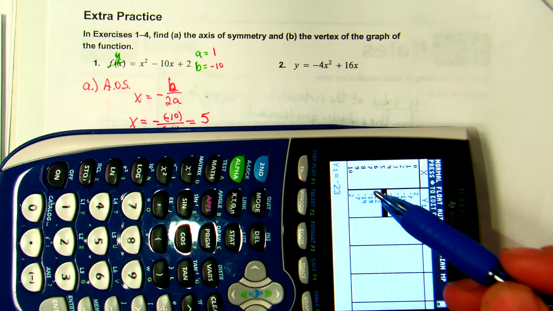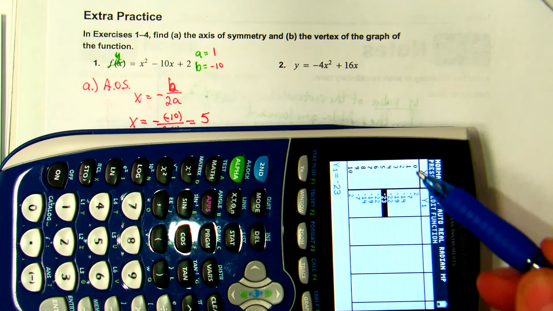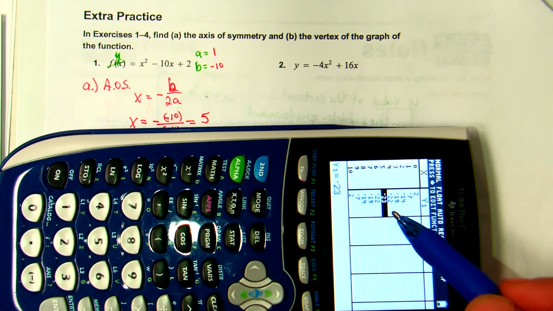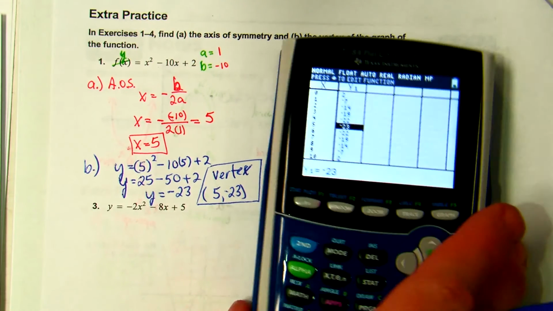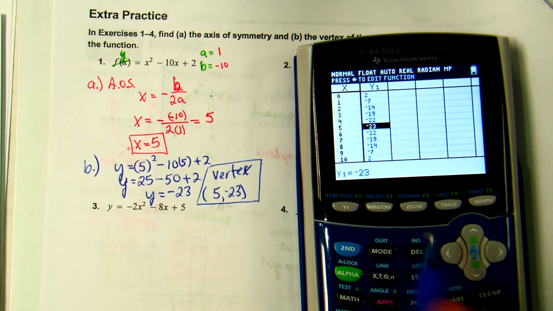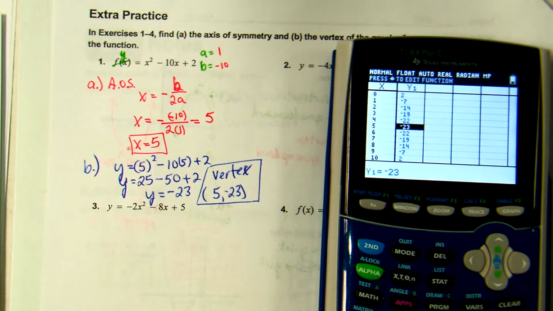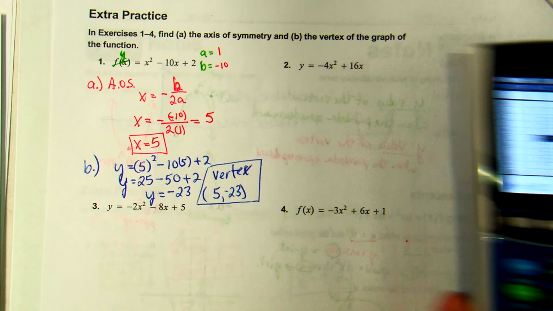So this is basically the shape of your parabola using your numbers, and negative 23 is the vertex, your lowest number. So if you look at your numbers there, you can find that 5 and negative 23 is your vertex just by looking at the table of this graph. Okay, let's move on to number 2.